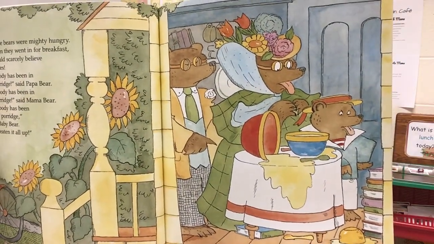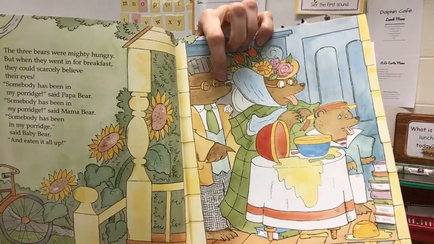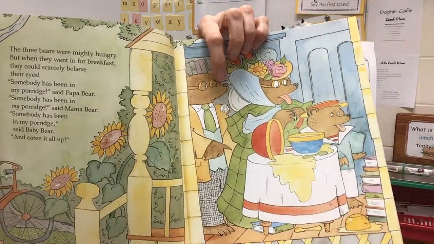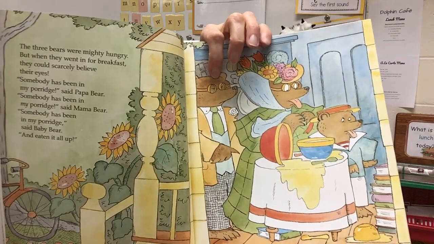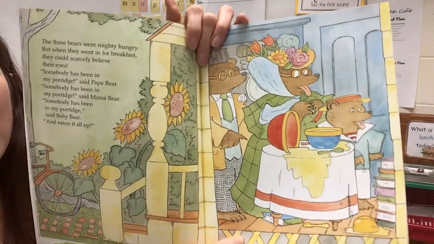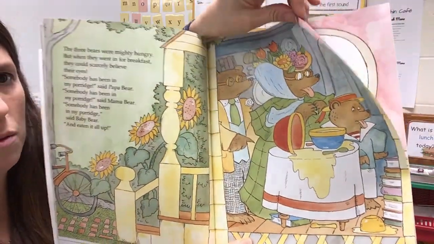Look at Papa Bear's face. How do you think he is feeling? Not happy. What do you think he's thinking? Maybe he's thinking, what's going on here? How did this happen? All right, let's keep reading.